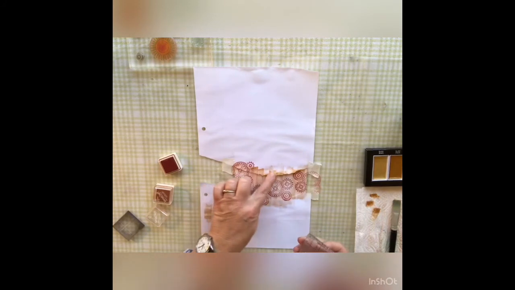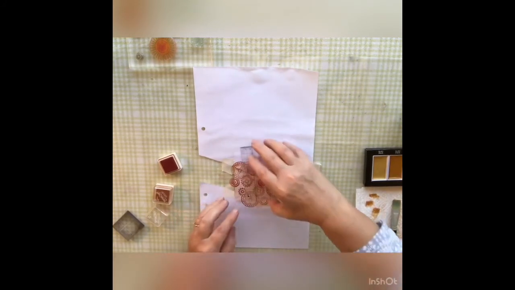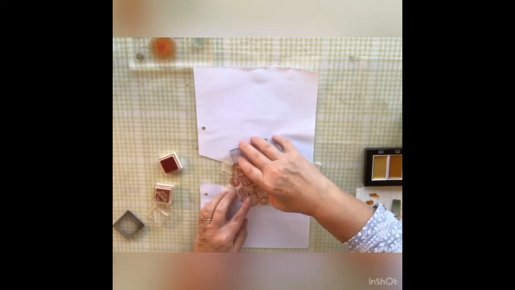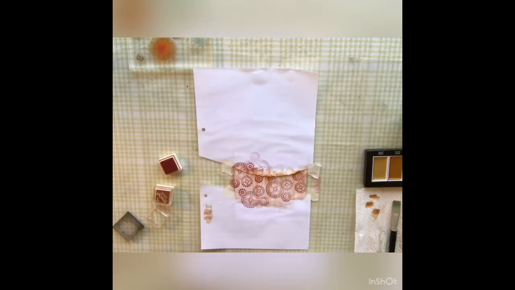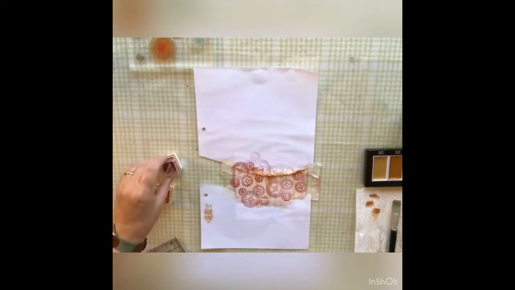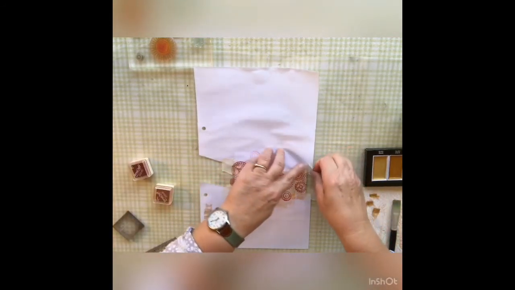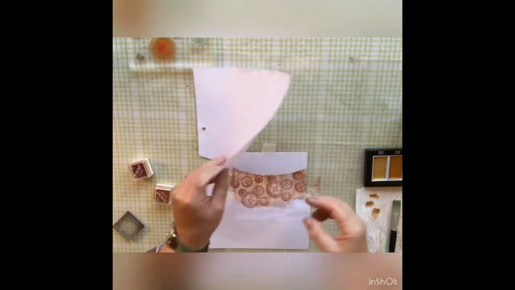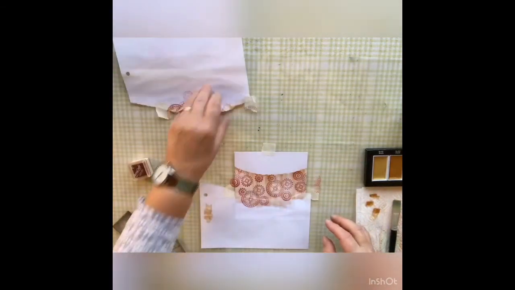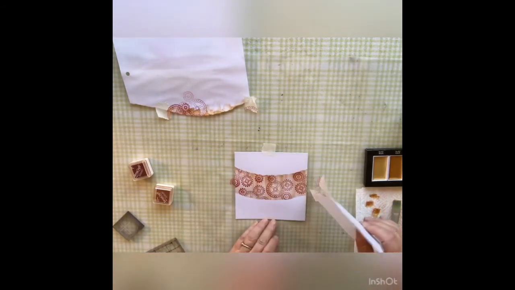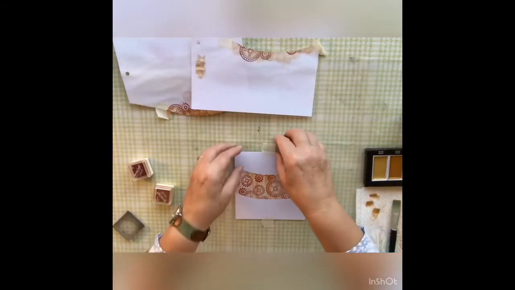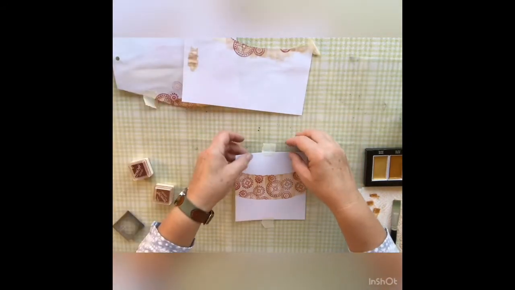Now it doesn't matter that it's going to go over that there because that's on the mask side. There we go. Peel the mask off completely. And you see what a lovely effect that's created.